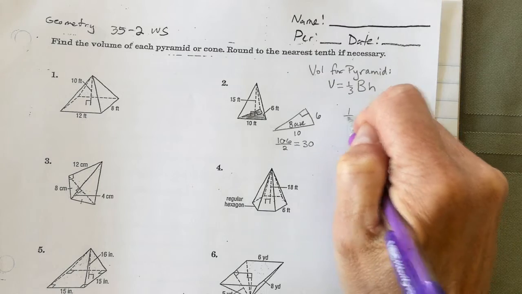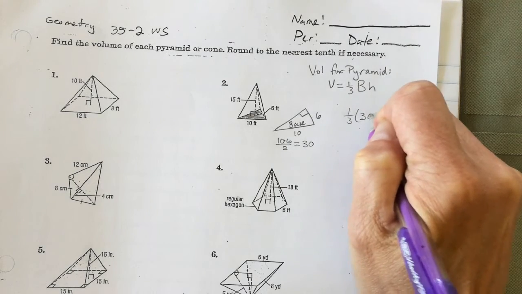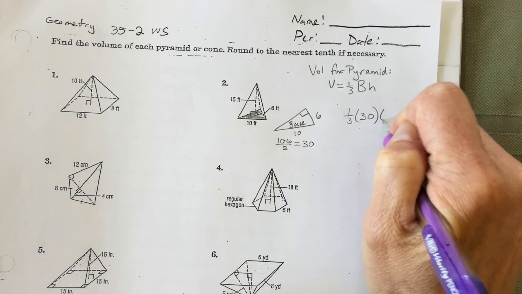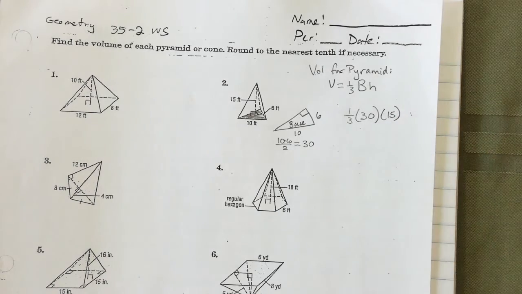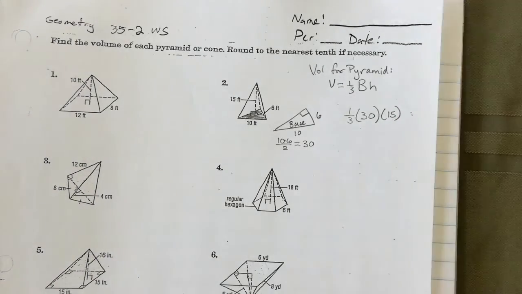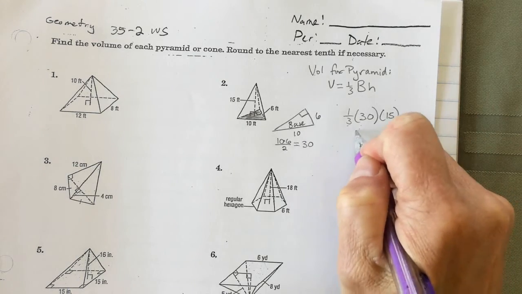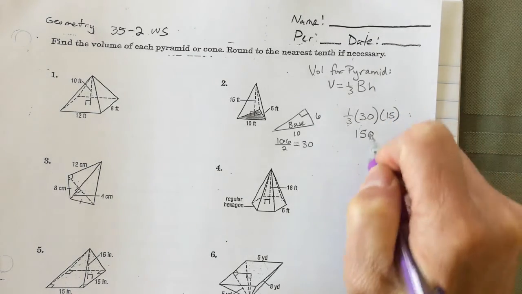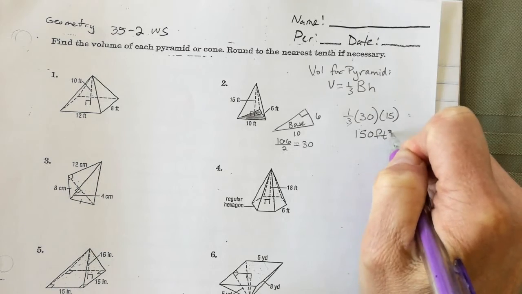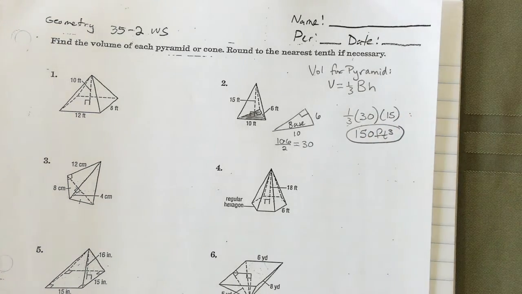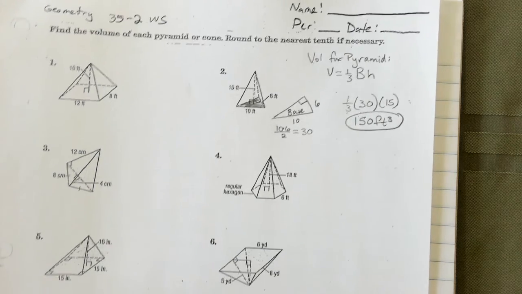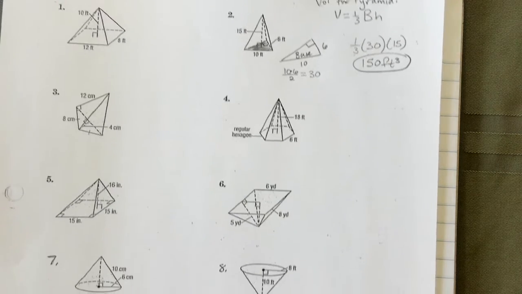So we're going to take 1/3 the area of the base times the height. And we're going to type that into a calculator. This one isn't that difficult to type. 1/3 of 30 is 10. 10 times 15 is 150, and that would be feet cubed. And that's our very first volume problem. So I'm going to scoot on down, and we're going to take a look at problem number 6 together.